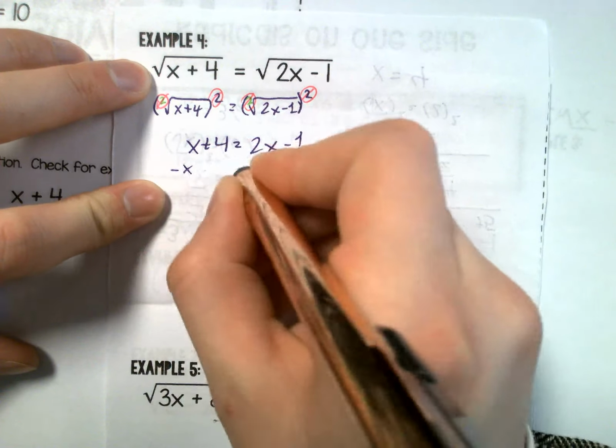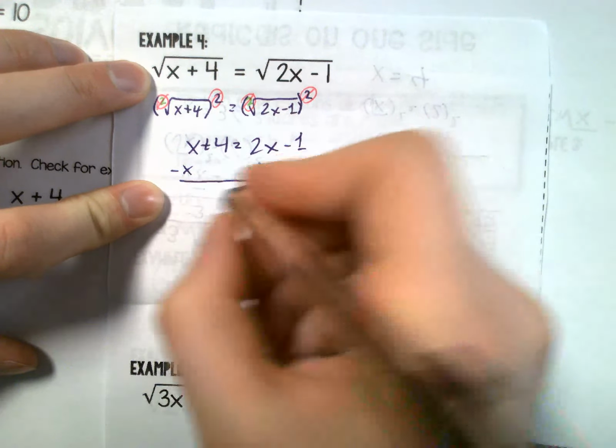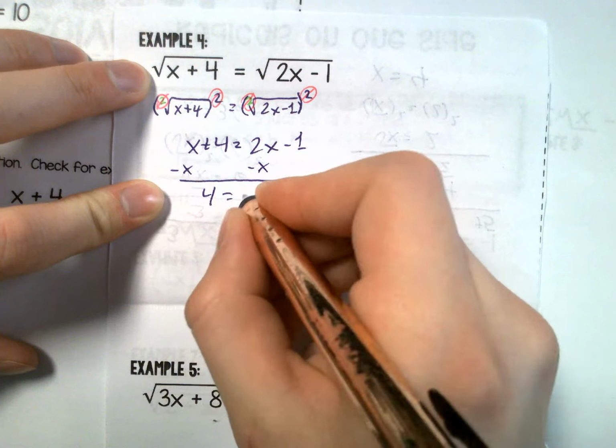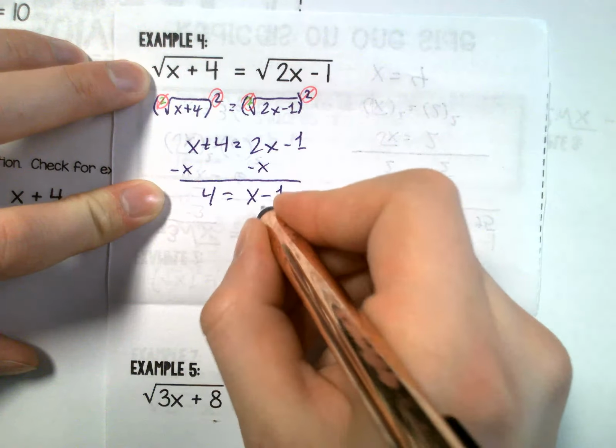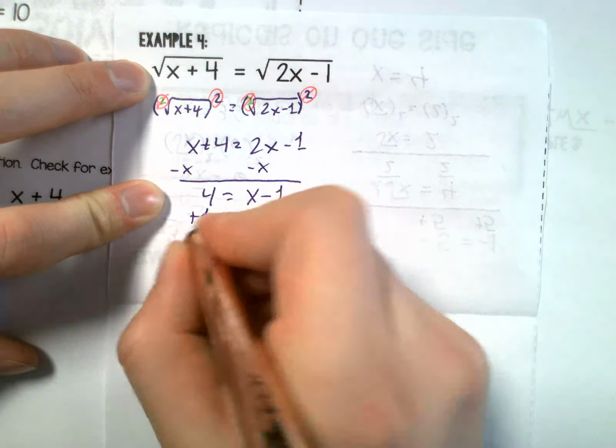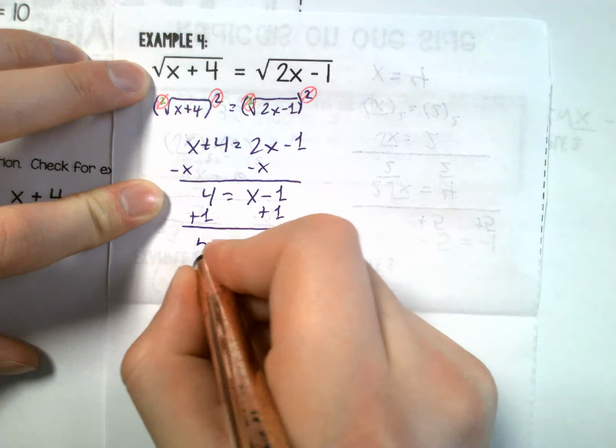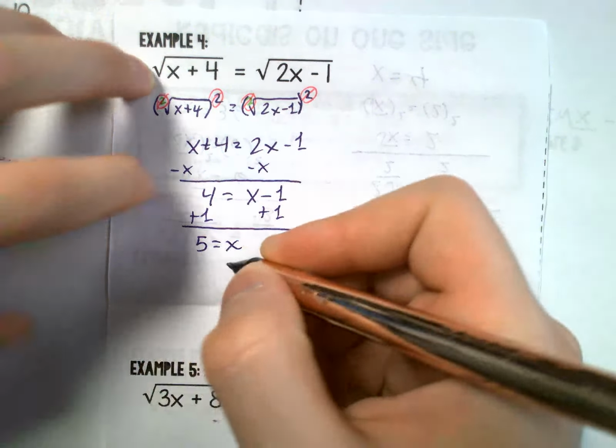I'm going to subtract x from both sides. Keep it positive that way. I get 4 equals x minus 1. Add 1 to both sides. And I get 5 equals x.